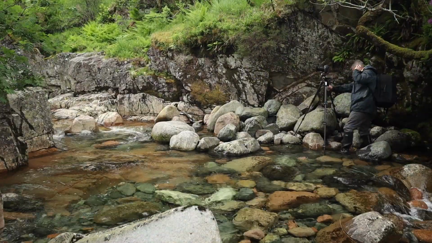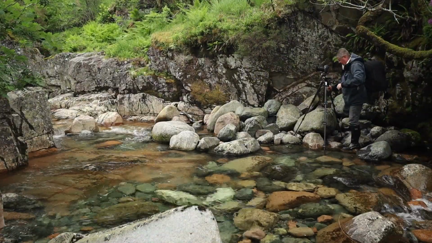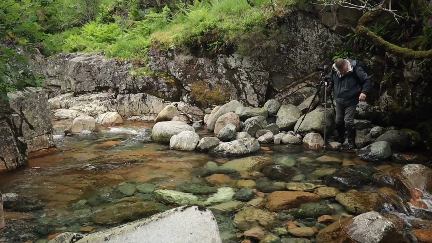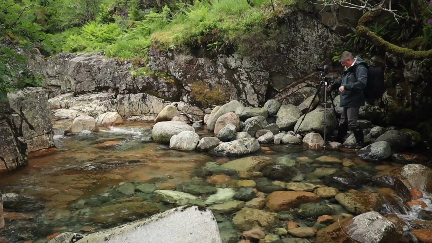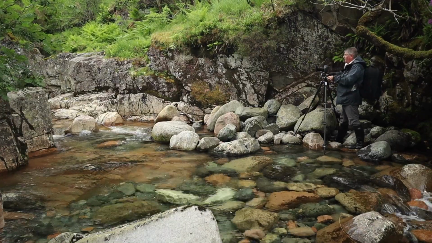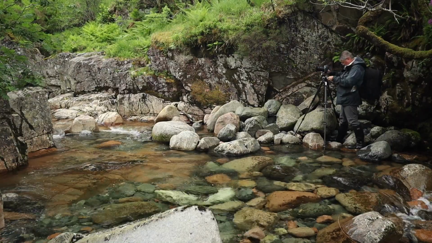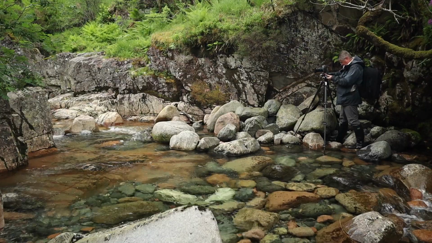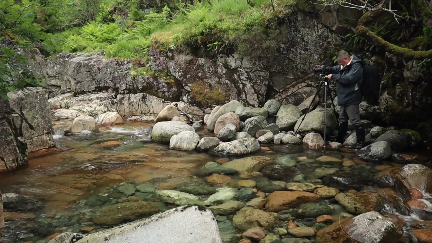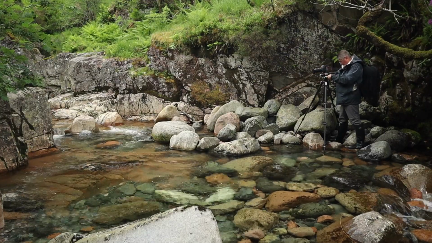Okay, so I've moved over to this side. Whoops! That was a wee bit slippy. I've moved to this side of the waterfall, and I'm just going to get a face-on view of the falls. It's just a different composition, face-on.